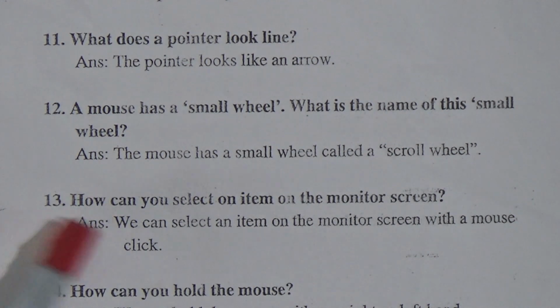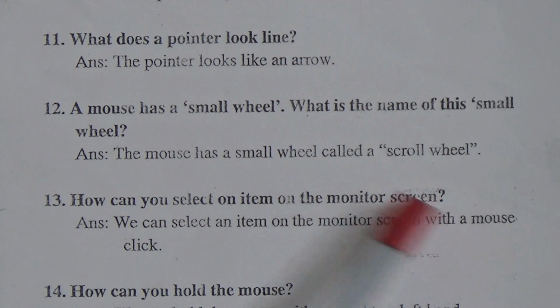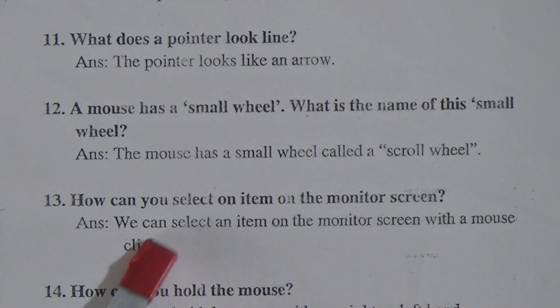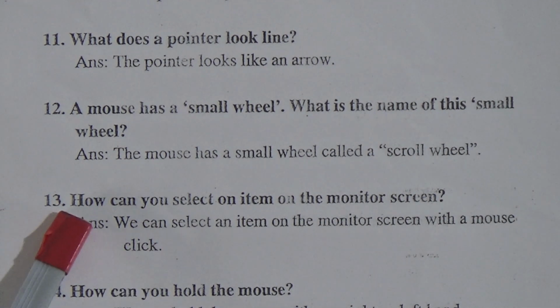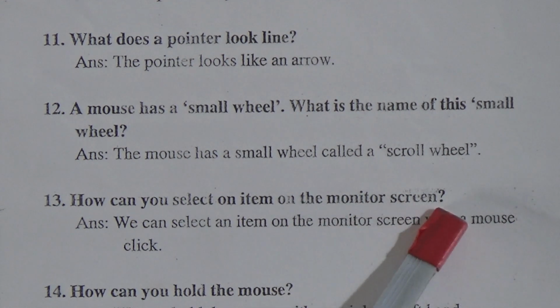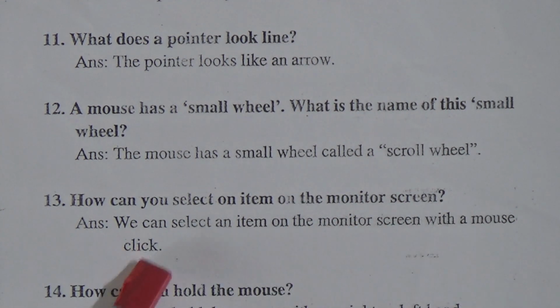Now number 13. How can we select an item on the monitor screen? And the answer is, we can select an item on the monitor screen with a mouse click. I repeat, number 13. How can you select an item on the monitor screen? And the answer is, we can select an item on the monitor screen with a mouse click.